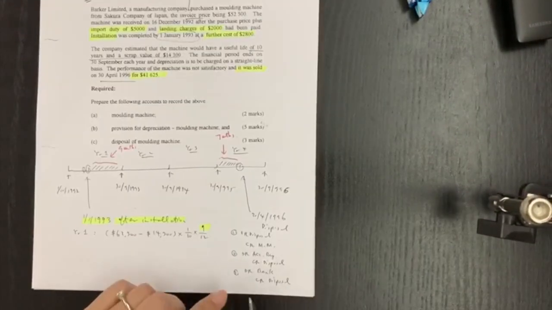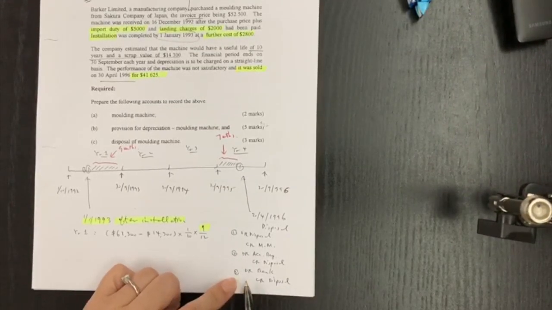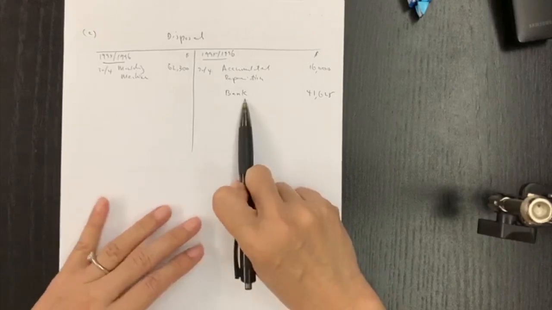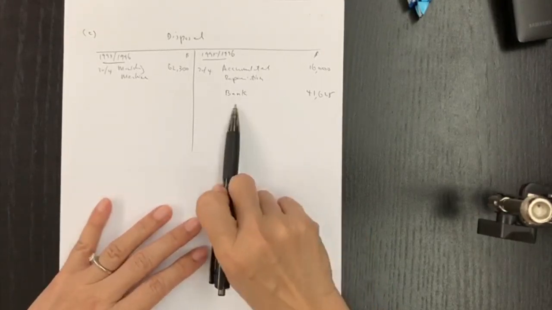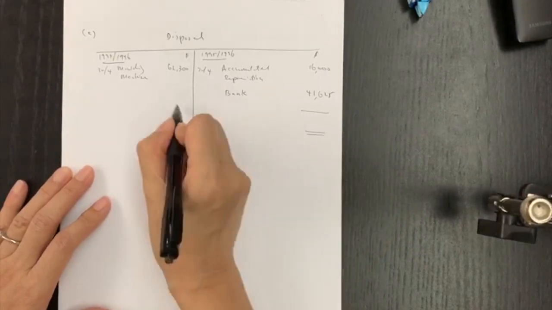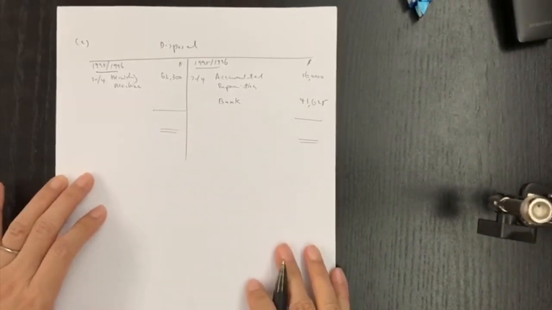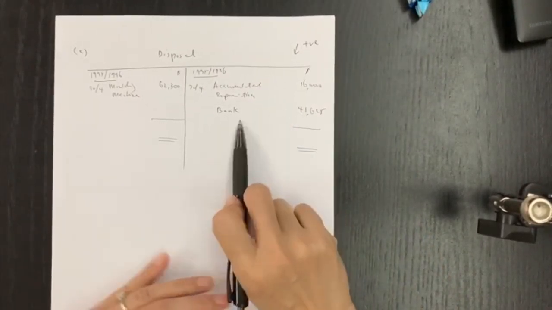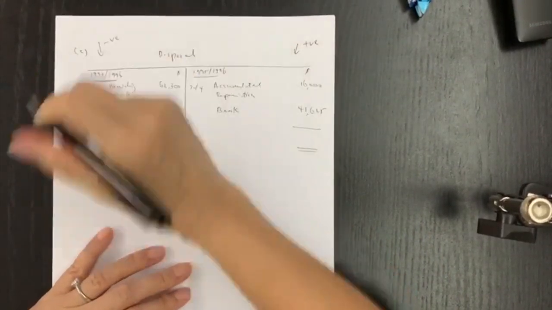Okay, step 3 for disposal is to receive money. So that is debit bank and credit disposal. Therefore, here I credit disposal because of money received. Okay, so now I can close my disposal account. So credit side is positive because we have this money received and this is negative.